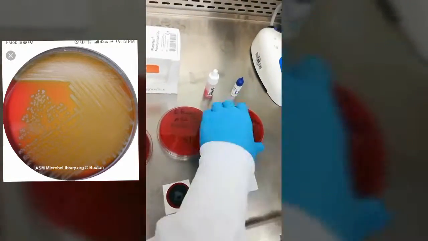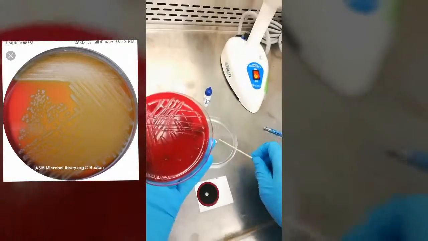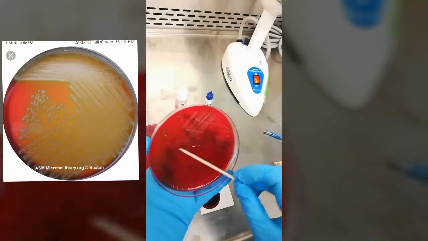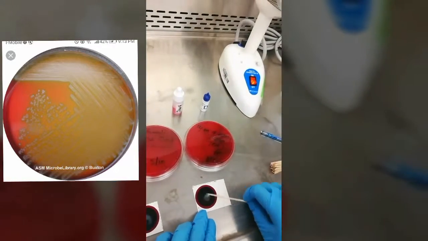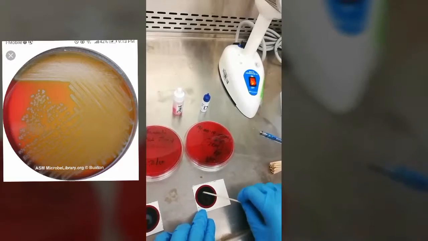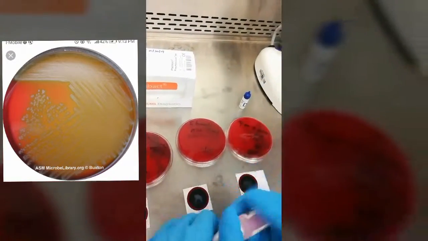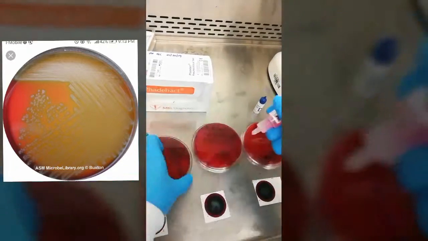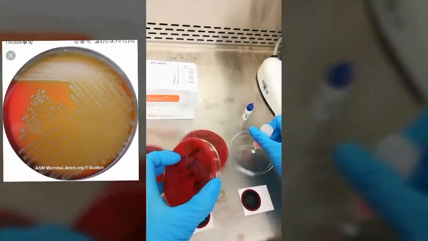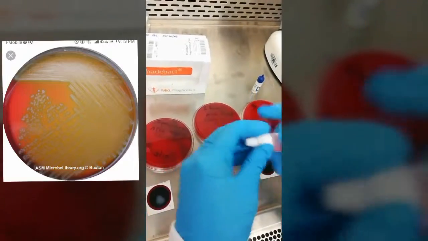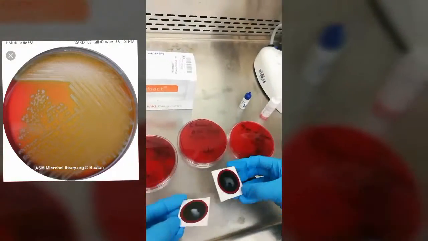For Streptococcus pneumoniae, PYR is negative. Streptococcus group D test is negative. Pneumoslide test is positive. Catalase test is always negative.